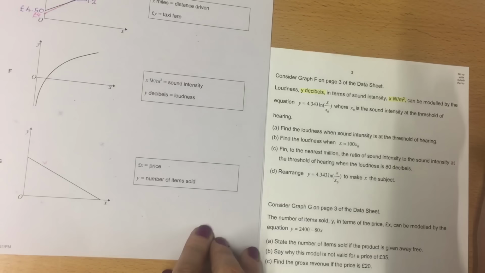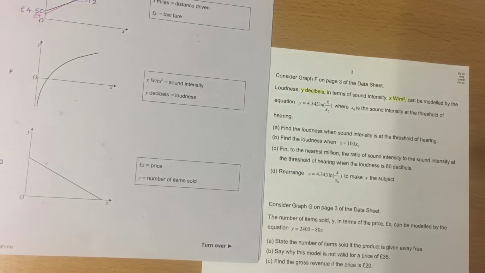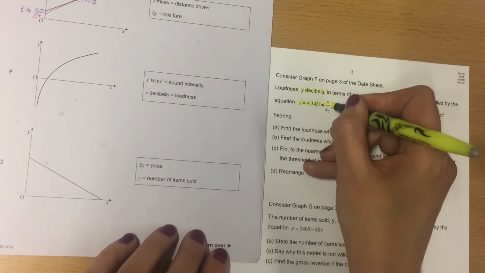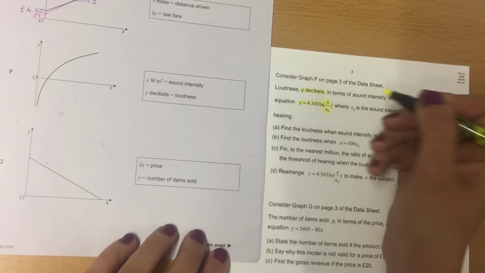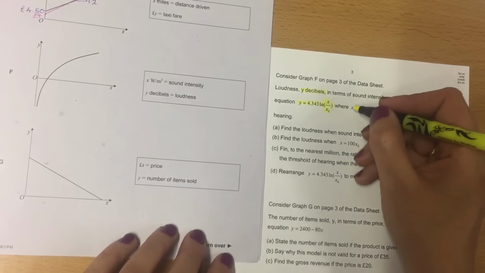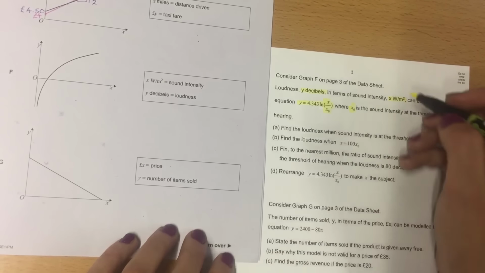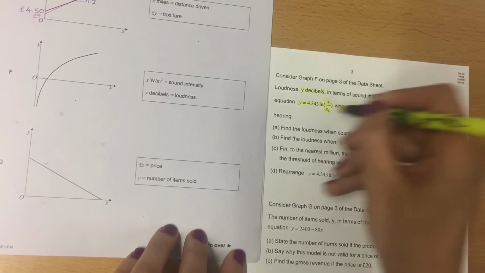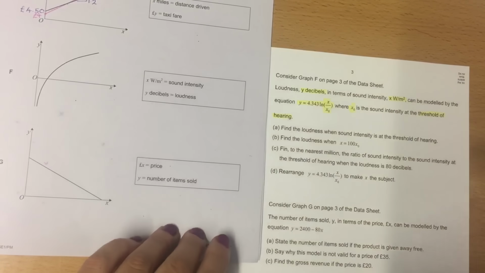So it's kind of about how it spreads out with distance. So this is modelled by this equation: y equals 4.343 ln of X over X naught. And X naught is the sound intensity at threshold of hearing. So that bit where you can first hear it.